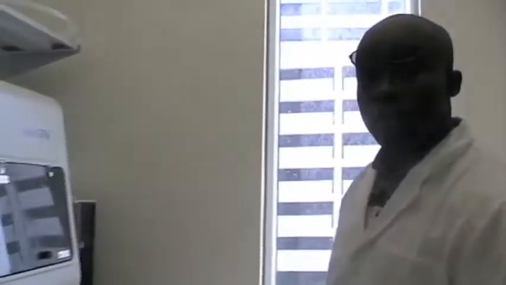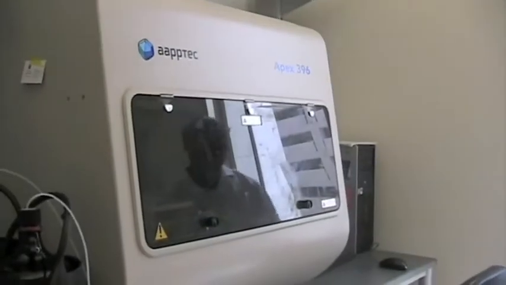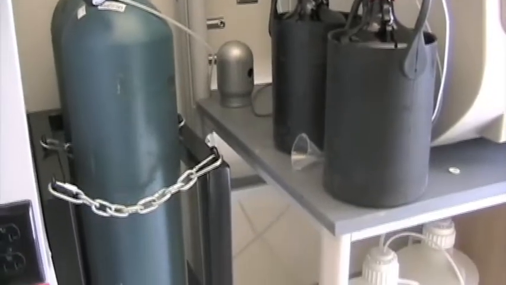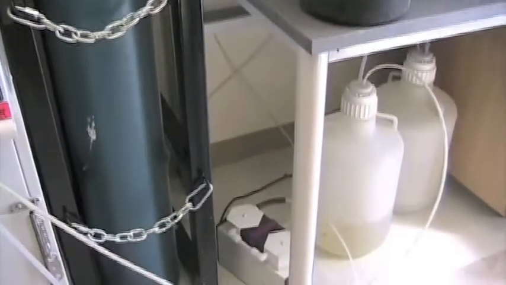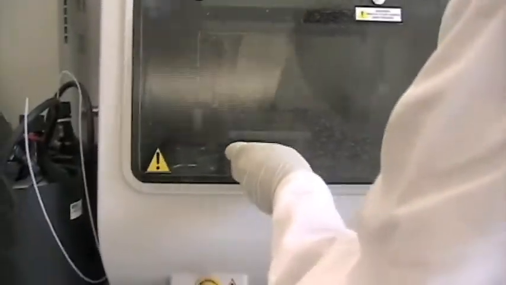The machine I'm staring at right now is the synthesizer. That is where the peptides are synthesized in this lab. And in a little while, we'll open the machine for you to see the wells and then the amino acids in vials and then all the other chemicals that are used in synthesizing the peptides.